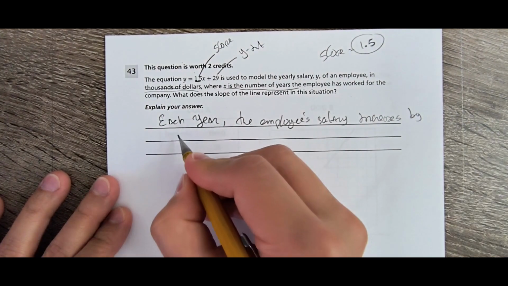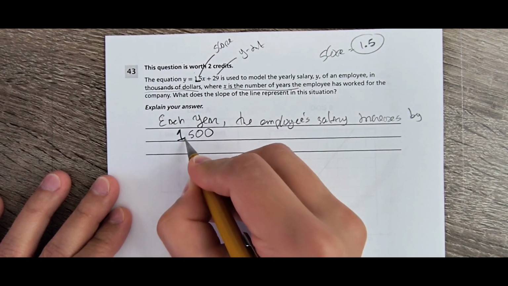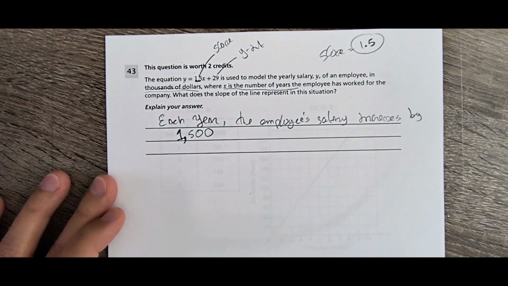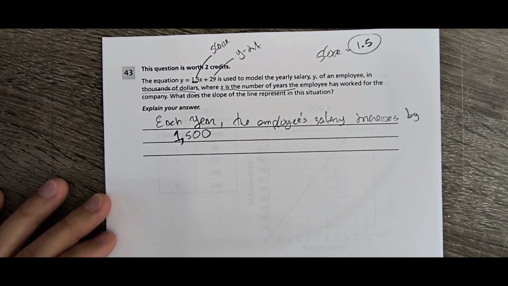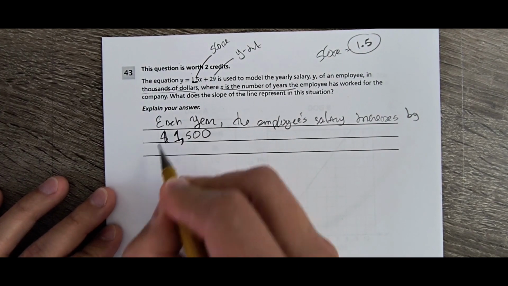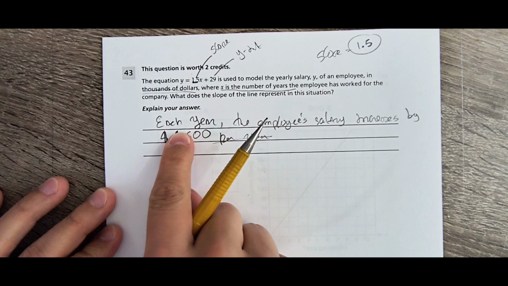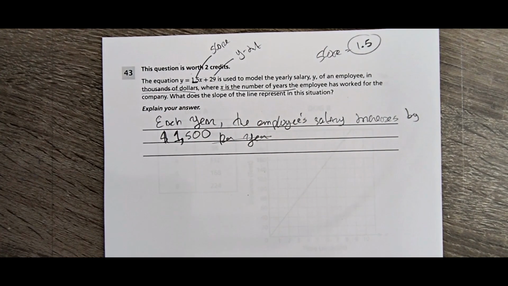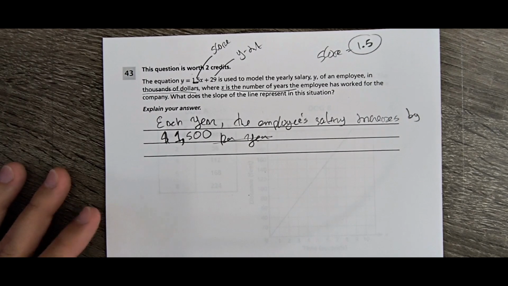This is the clear, full statement. His salary is increasing by $1,500 per year, right? We already established it right here: the employee's salary increases $1,500 per year. All right, let's move on.